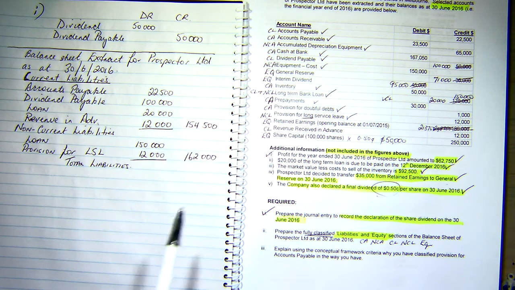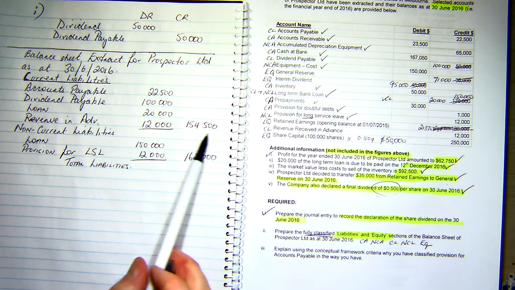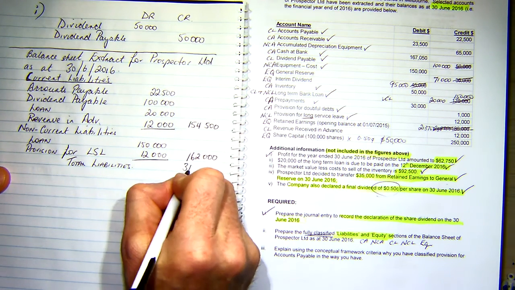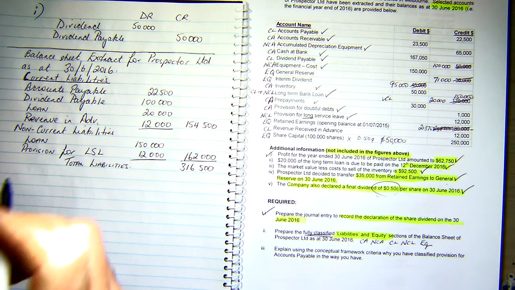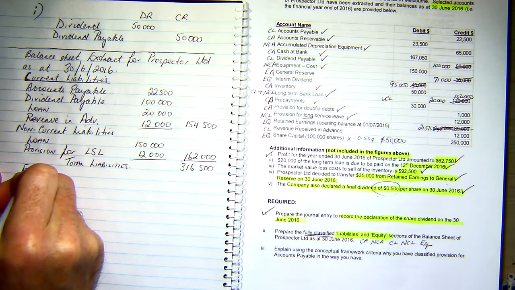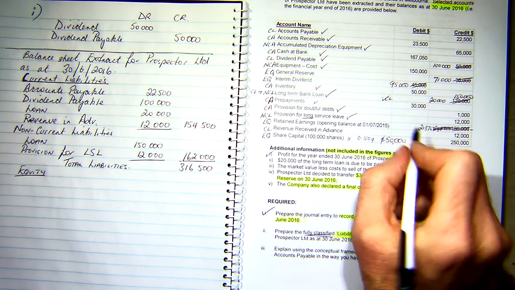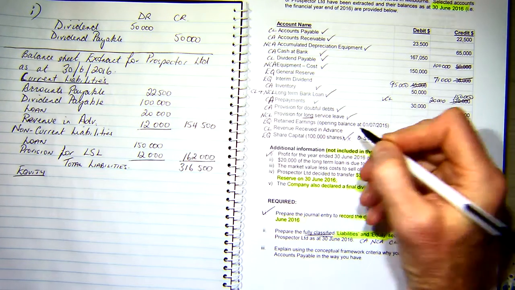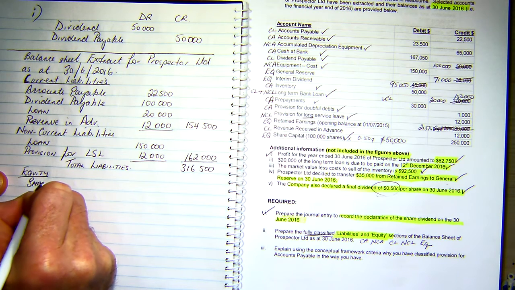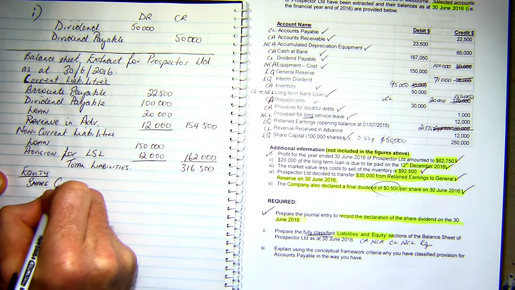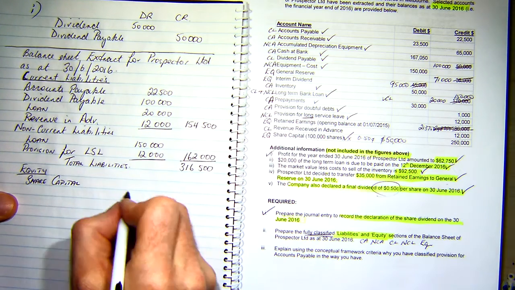My total liabilities comes to, what's that? 162, 116, 216, 316,500. 316,500. Next section is my equity. Now my equity starts with capital. So my share capital is 250,000.